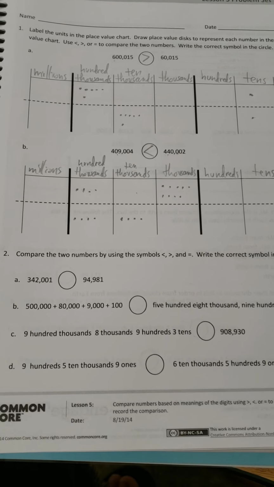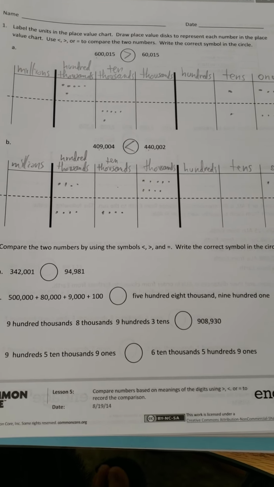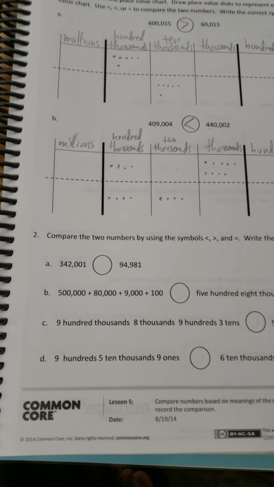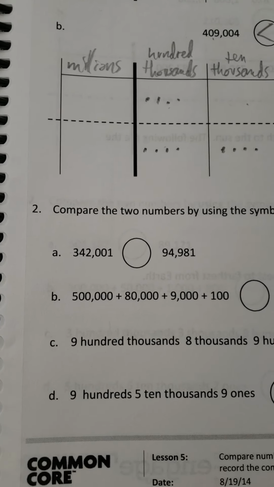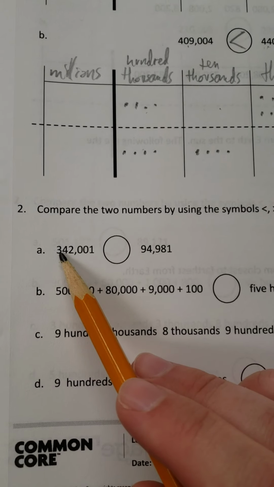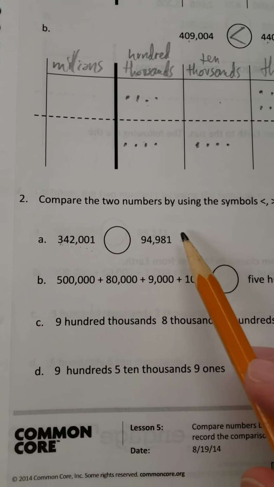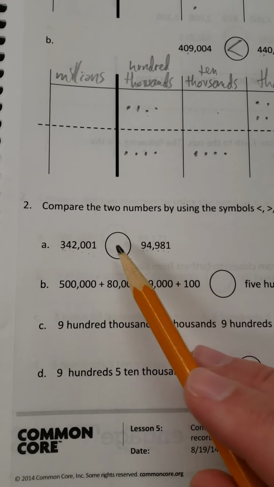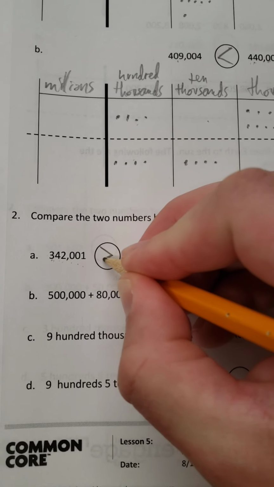All right, I'm on 2 now. Compare the two numbers by using the symbols less than, greater than, or equal to. Write the correct symbol in the circle. All right, so we got to compare these numbers here. This one should be pretty obvious because look at this. How many digits? 1, 2, 3, 4, 5, 6. We have a digit all the way in the 100,000s place. This is 1, 2, 3, 4, 5. This digit's in the 10,000s. So we know 100,000s is more than 10,000. So we're going to go this way.